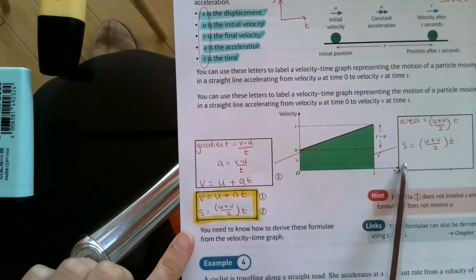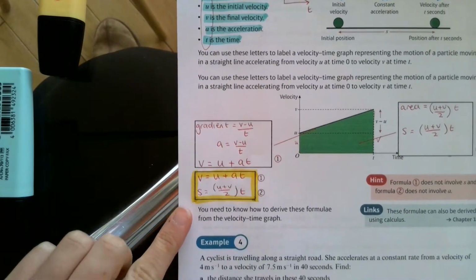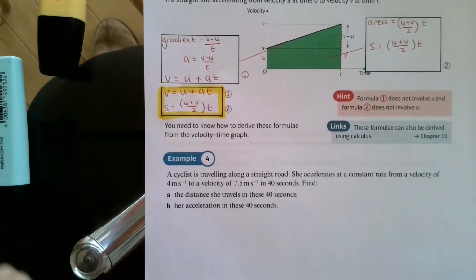And I would recommend learning these. You need to know how to derive them, but it's also nice and easy to know them off the top of your head. Right, so let's have a look then at example 4.